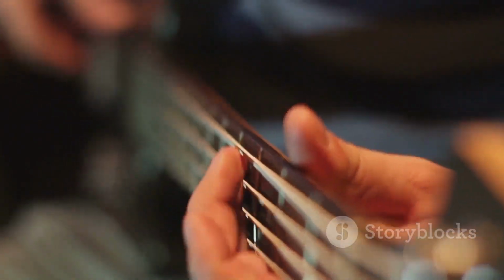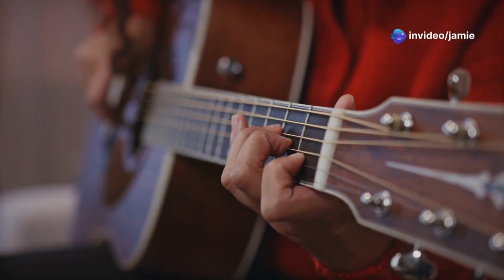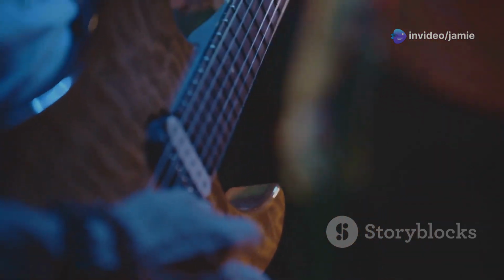Each key has a major and a minor version, each with a distinct feel. The major version is often associated with happiness and brightness. Major scales sound bright and cheerful, evoking feelings of joy and positivity, while minor scales sound darker and more melancholic. They can convey a sense of sadness or introspection.